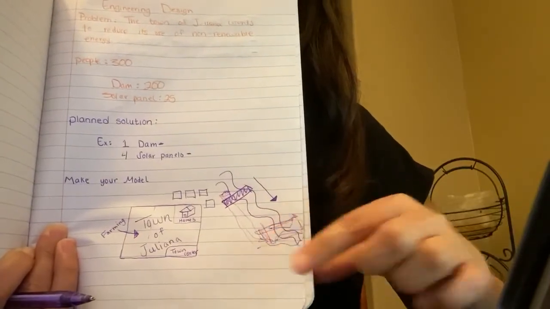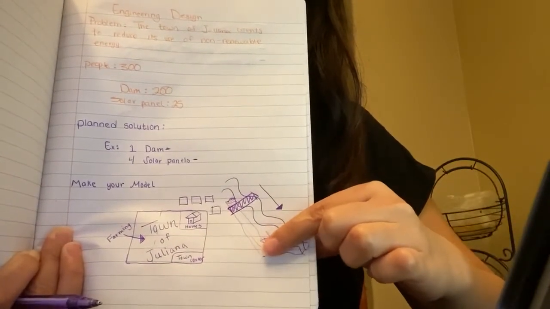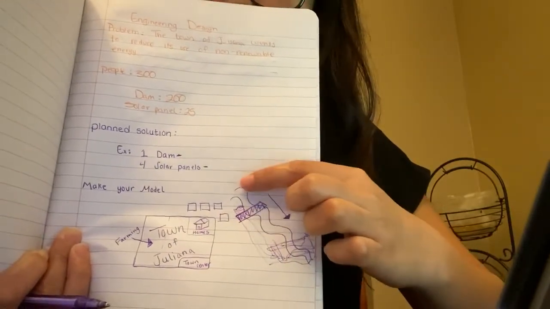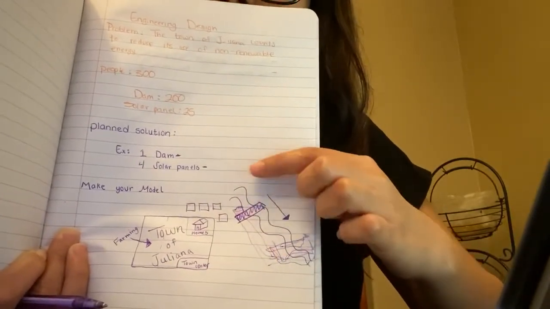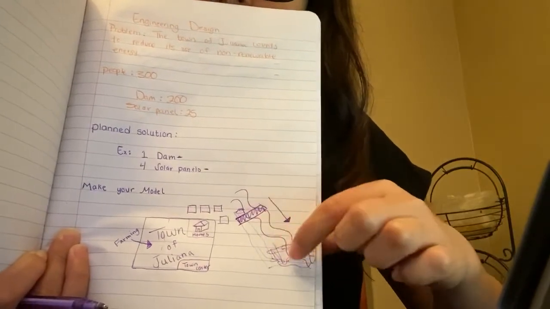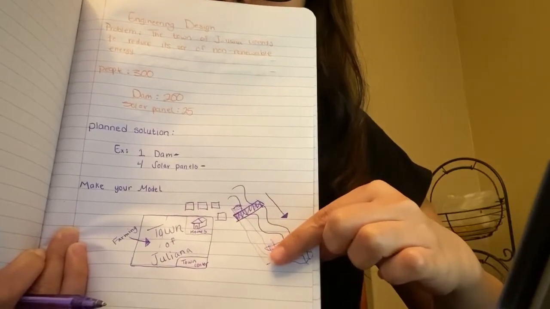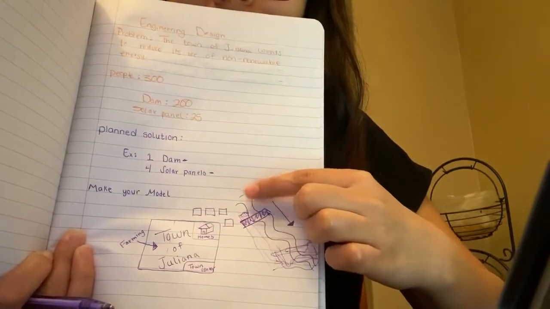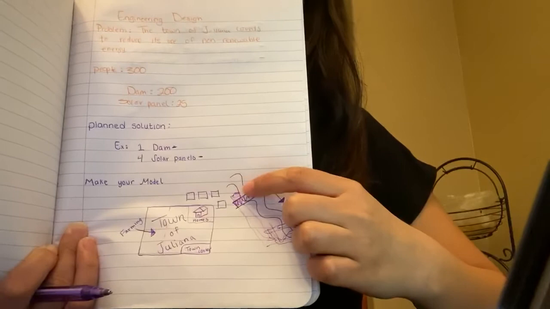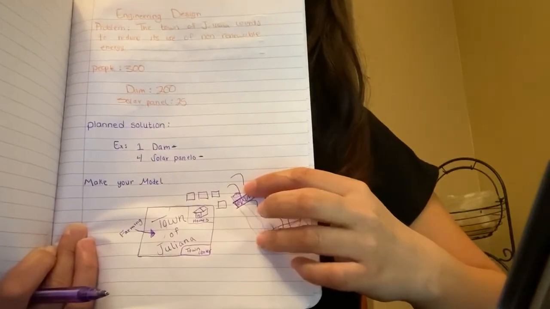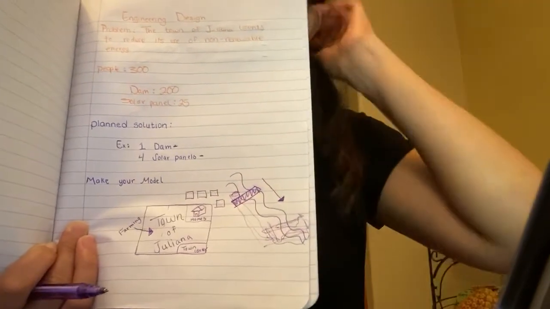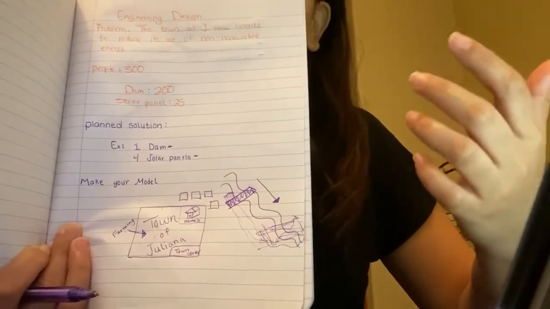But if I add another dam down here and add a pump, so that if I'm not getting enough water going down my river to provide enough energy, I could add a second dam down here where I could just store that water and then send it back up here in case I need it. So remember, that was one of the ways that they increased the amount of energy they produced or stored their energy.